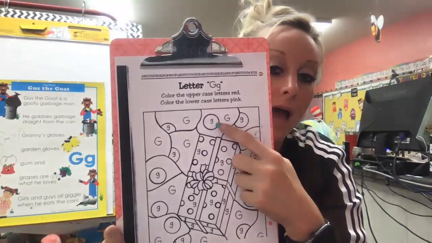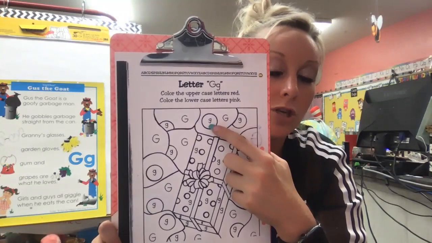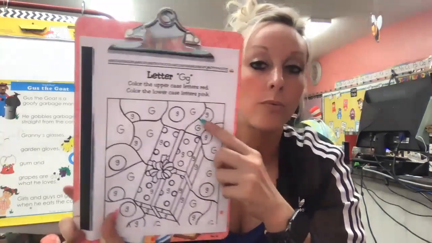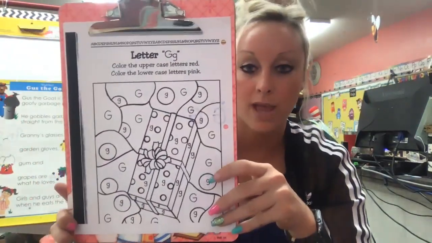So if it's a capital G, red. If it's a lowercase g, pink. Remember, 3-star coloring. Coloring in the lines, coloring things the right color, so you're only using red and pink and following those directions, and then you're not leaving any white space.